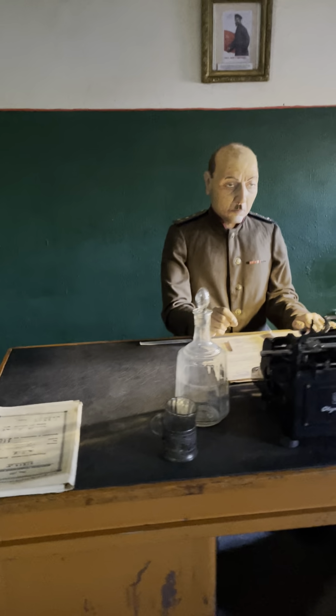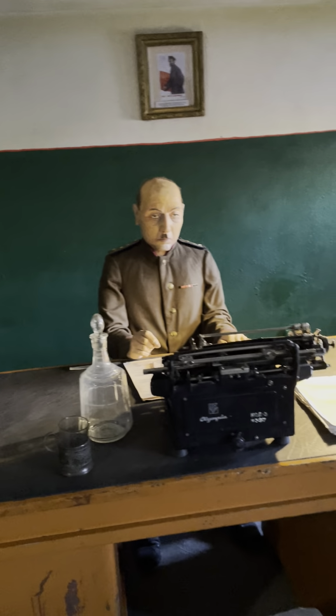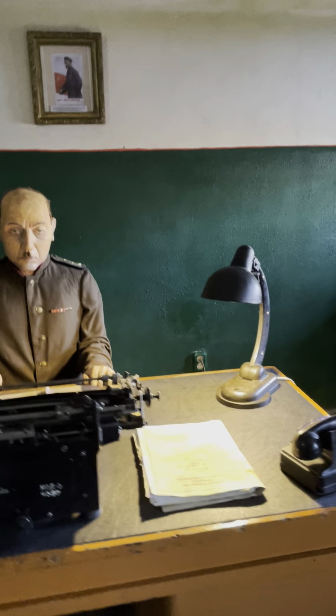Ini adalah ruang interogasi. Jadi mengingatkan masa lalu nih, ketika diinterogasi. Tapi tidak begini kan? Begini.